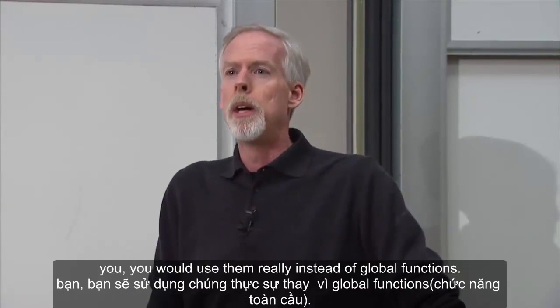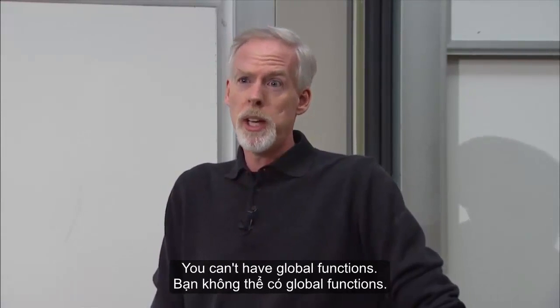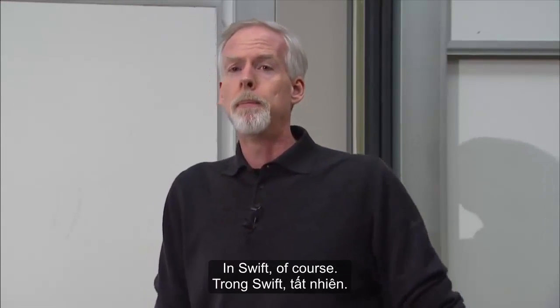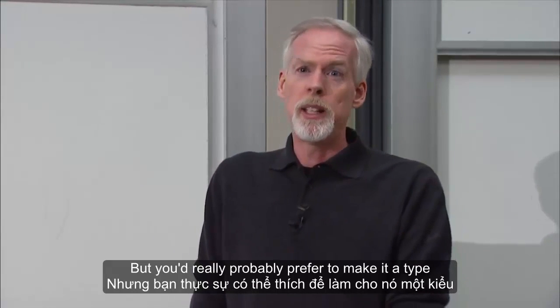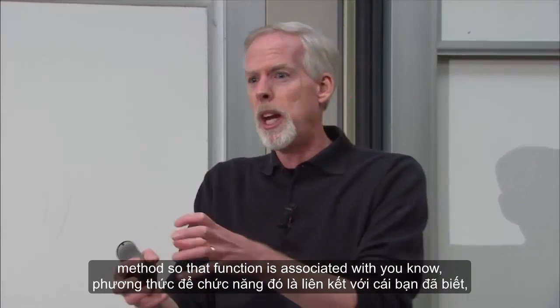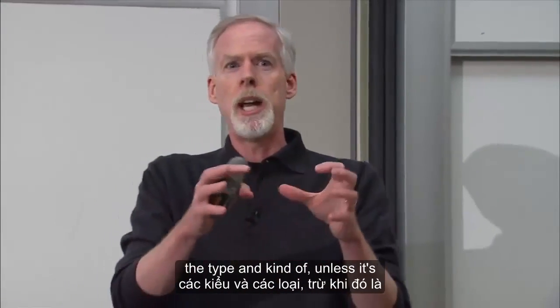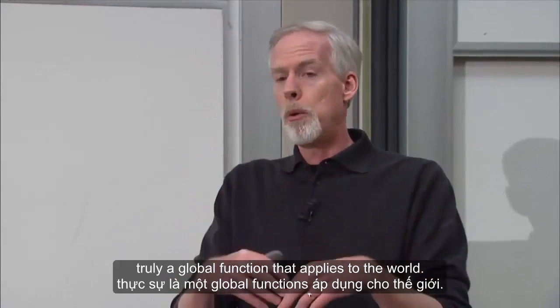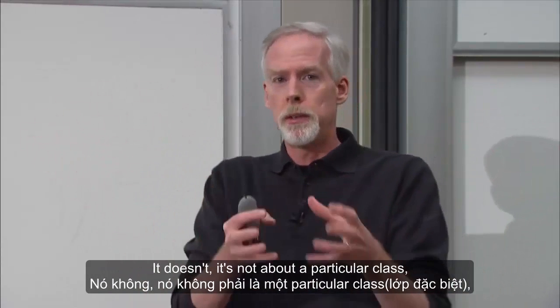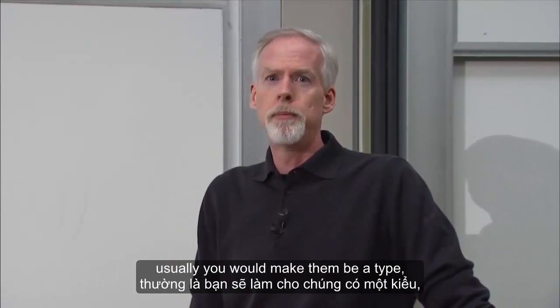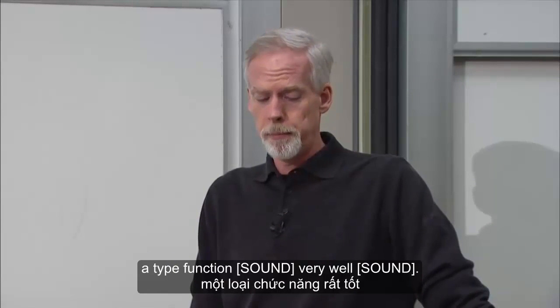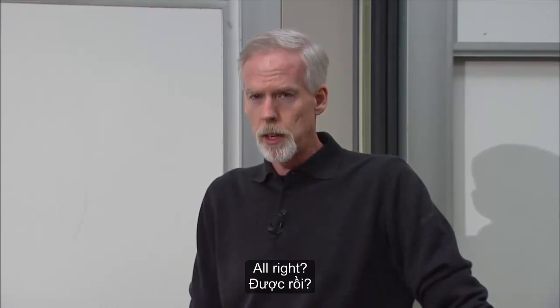You would use them really instead of global functions. You can have global functions in Swift, of course, but you'd probably prefer to make it a type method so that that function is associated with the type, unless it truly is a global function that just applies to the world, it's not about a particular class. Usually you would make them be a type function or a type variable. All right.